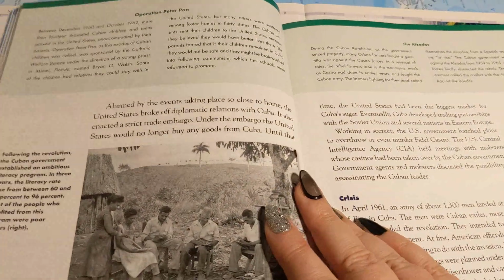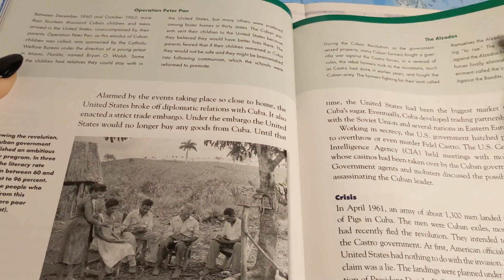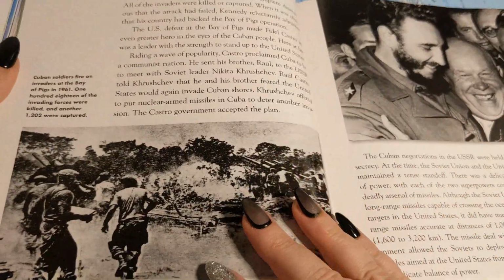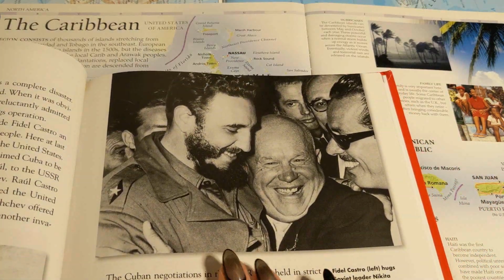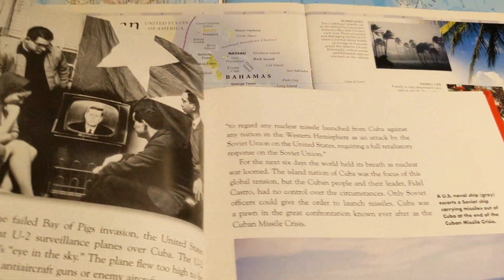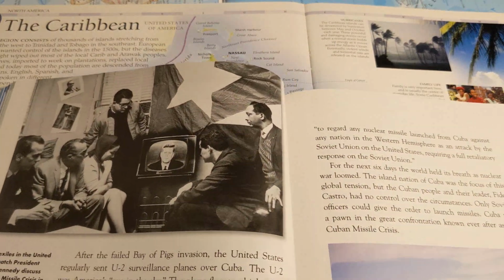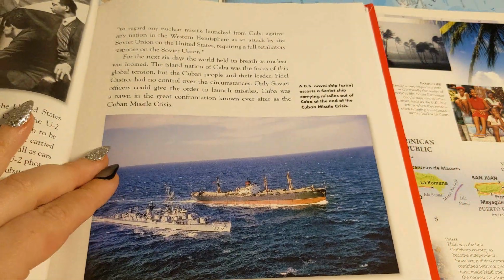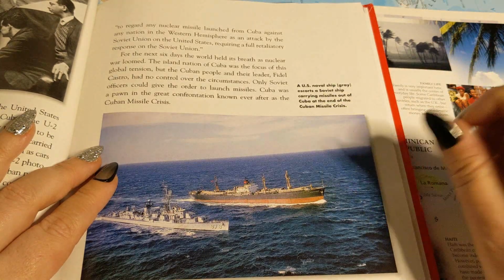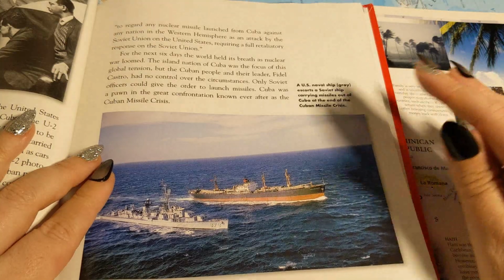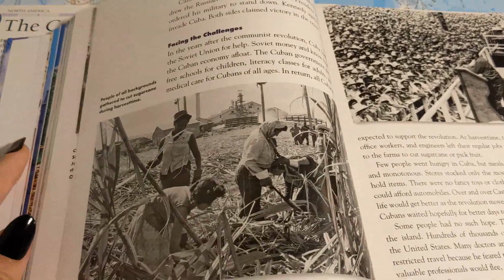So apparently this picture shows some farmers who are learning how to read, since there is a big literacy campaign in the new government. Here's the Bay of Pigs incident. And here's Fidel Castro with Khrushchev being BFFs. The Cuban Missile Crisis, people watching President Kennedy, hoping that the world's not going to end. And this is a U.S. ship escorting a Soviet ship carrying away the missiles out of Cuba so that there's no nuclear war.